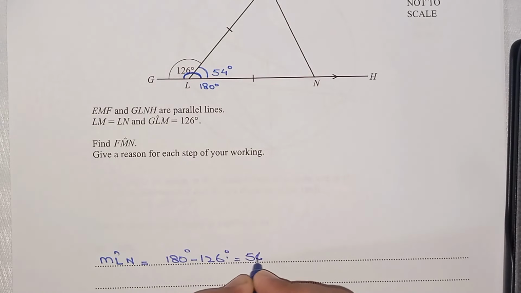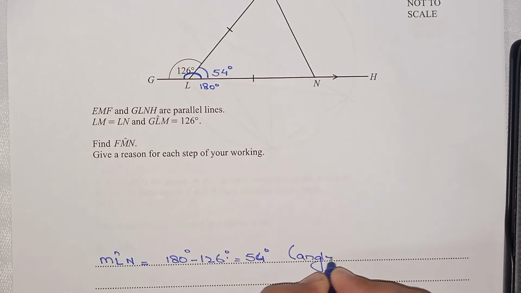And what is the reason? We can say that the angle on a straight line.